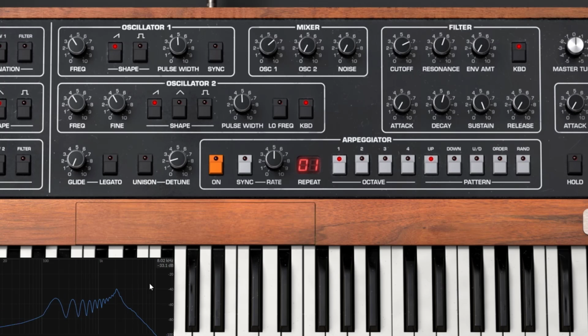If I keep going down, the resonant peak or the cutoff is going to move down following our keys. And what it does, it makes it possible for us to play a low key and then play higher keys and hear them. If I turn this off, now the higher keys are going to be super dark.